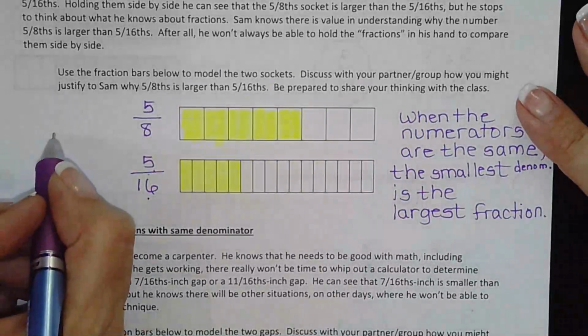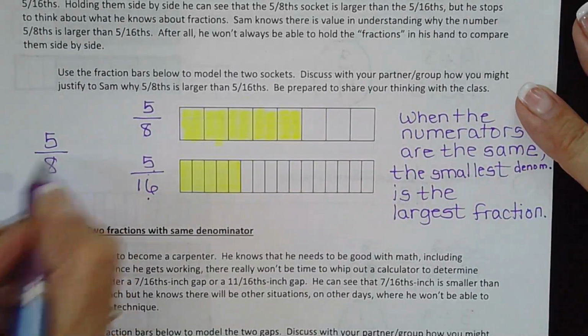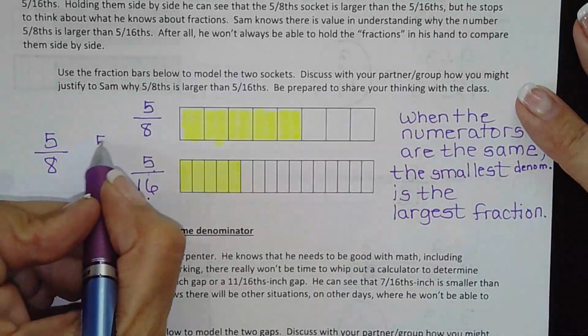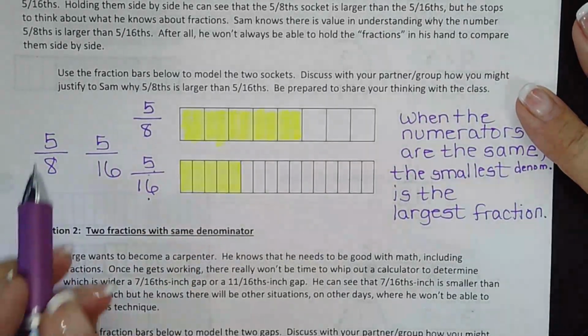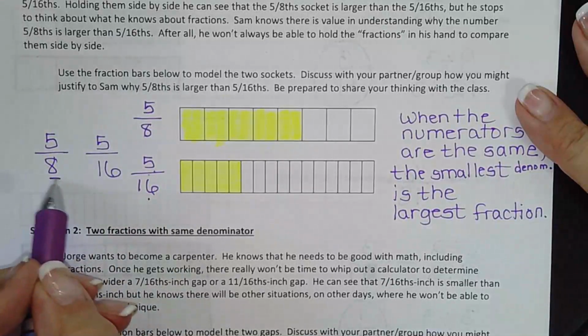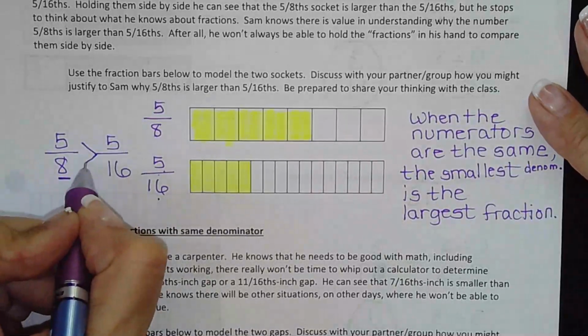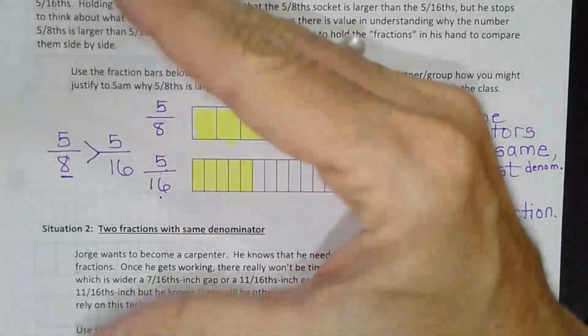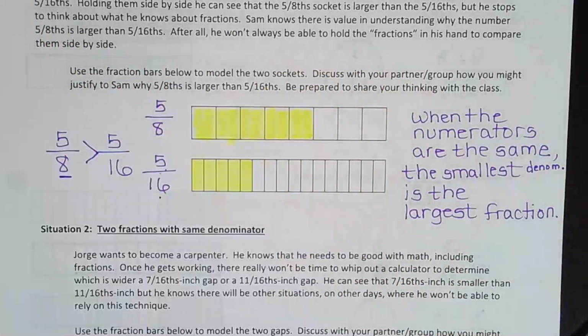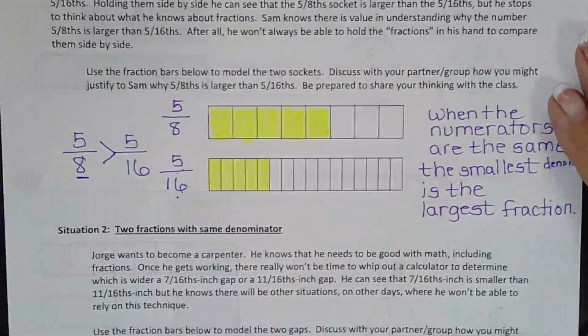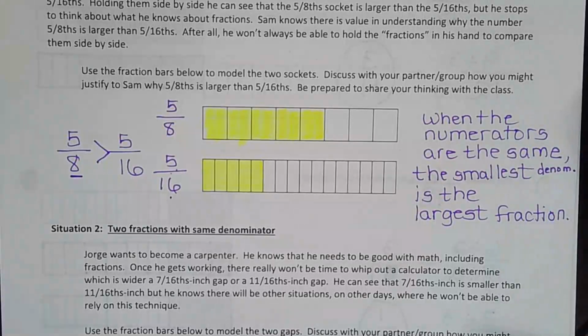So I see 5/8 and I see 5/16. These are the same. This is the smallest denominator, therefore it's the largest fraction. So it eats the big one. Numerator's the same, smallest denominator's the largest fraction.